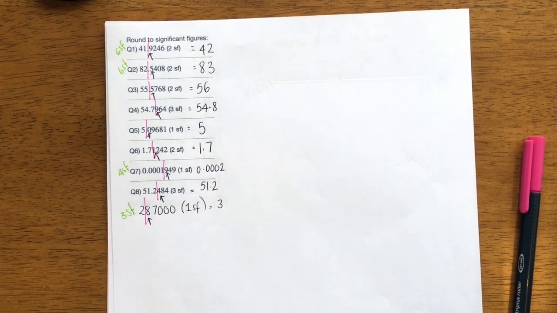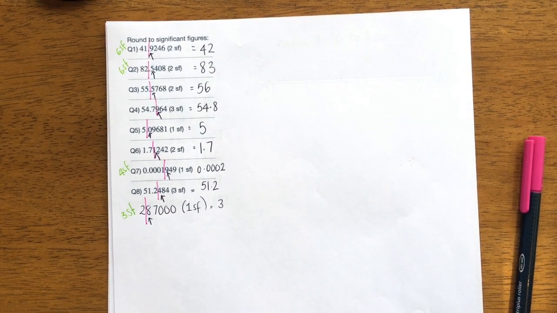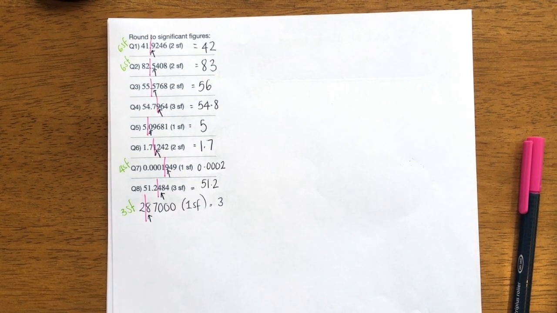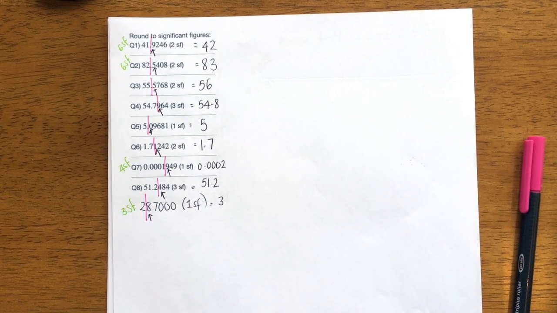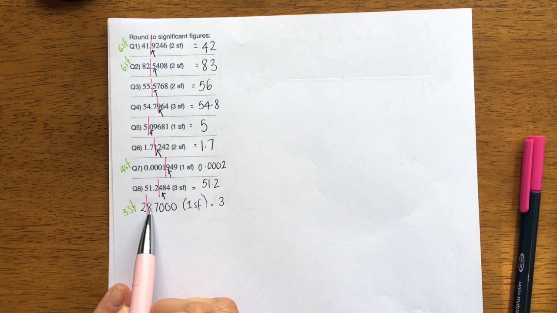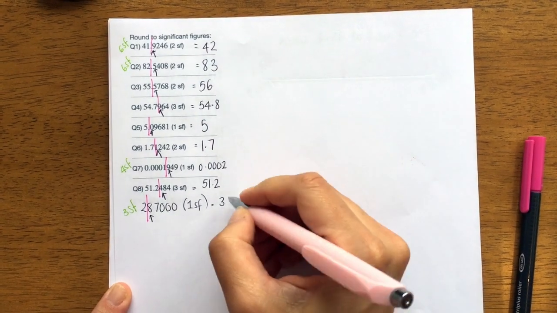Now this is again one of those ones where you need to think about it and check that your answer is logical. So this number here was originally 287,000. Am I going to say my answer is 3? Well, obviously not. So what I have to do is replace these digits here with zeros.